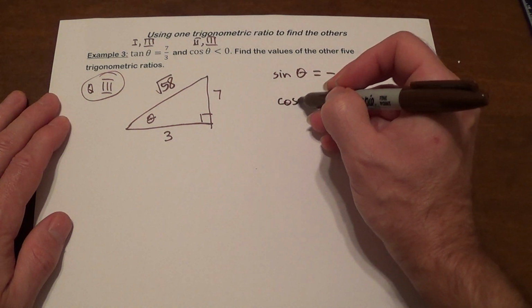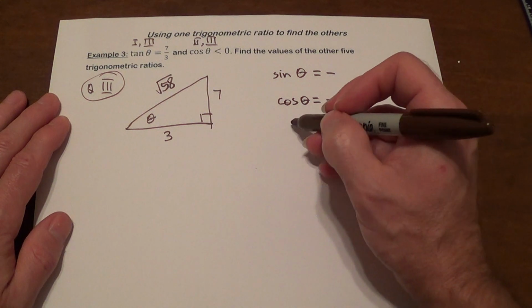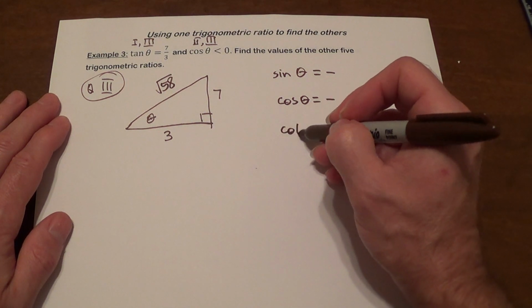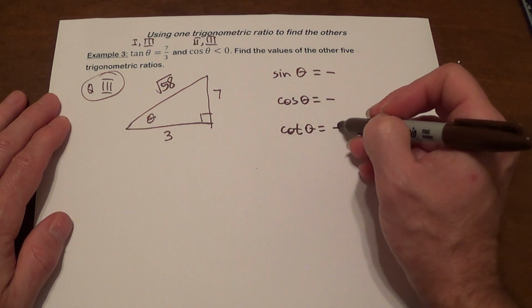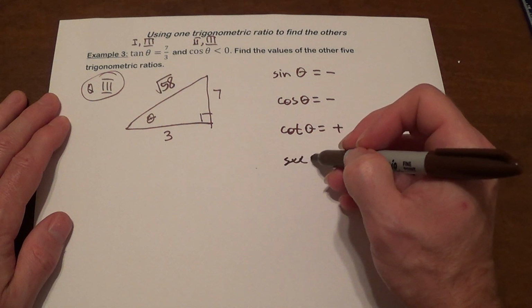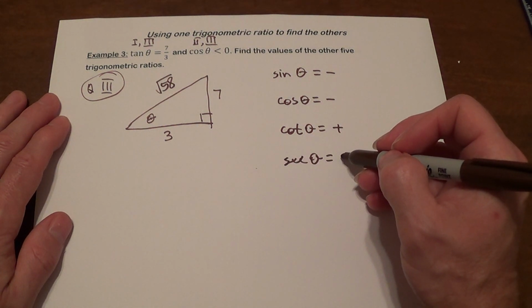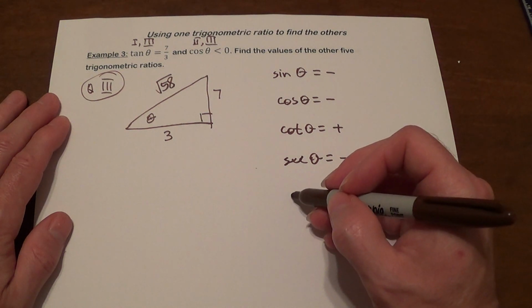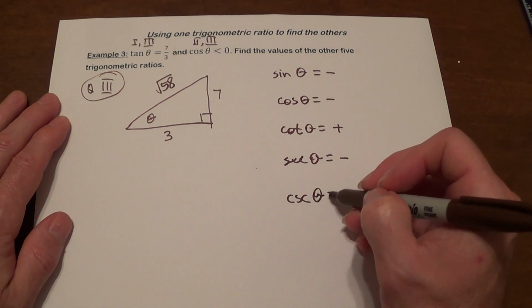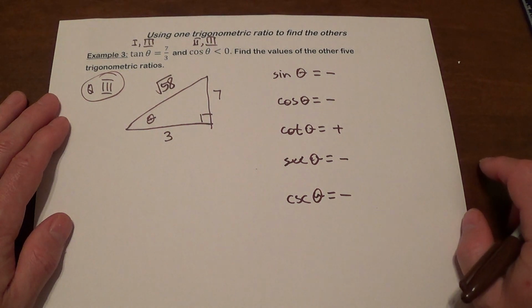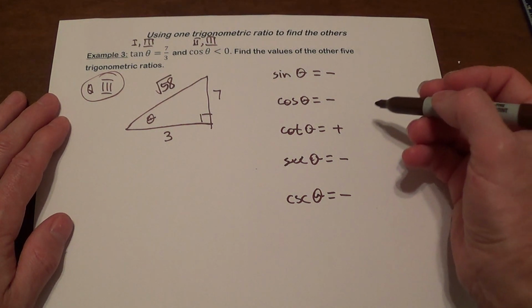Cosine, we already know, is negative. Tangent we have. Cotangent is going to be positive. Secant is going to be negative, and cosecant is going to be negative as well. This is all from the fact that it's quadrant 3. So let's do an easy one.